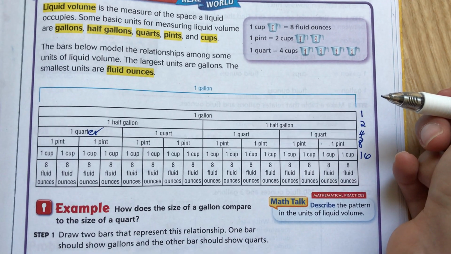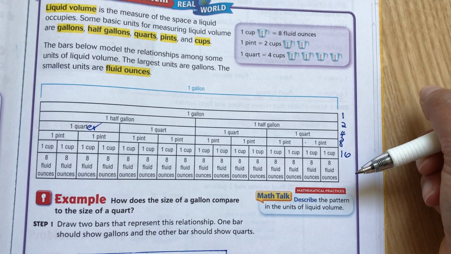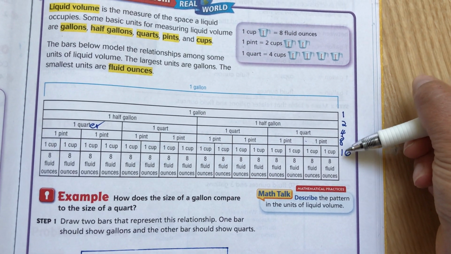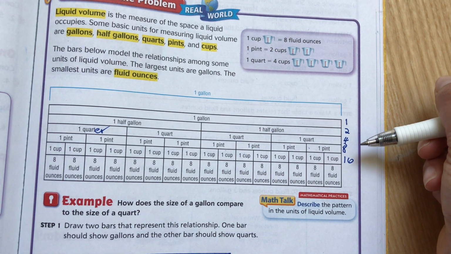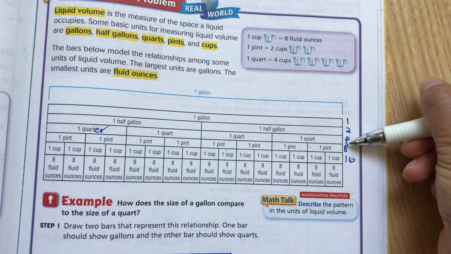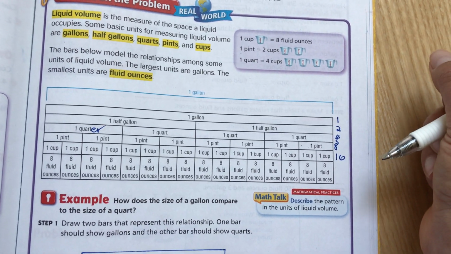So describe the pattern in the units of liquid volume. Well, going from cups to gallons, each unit is 2 times as much as the next smaller unit, right? So we went from 1 times 2 is 2, times 2 is 4, times 2 is 8, times 2 is 16. Fluid ounces kind of messes things up. All right.